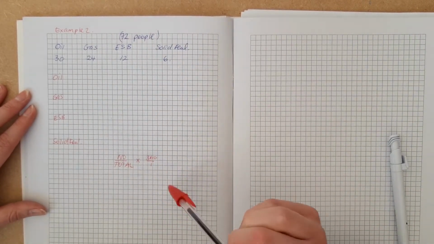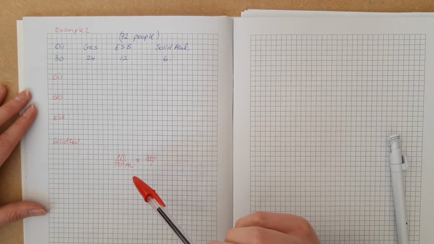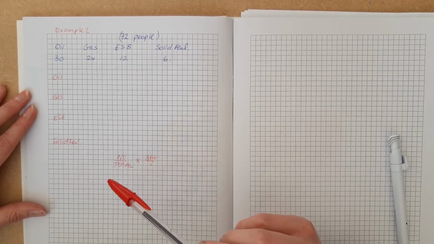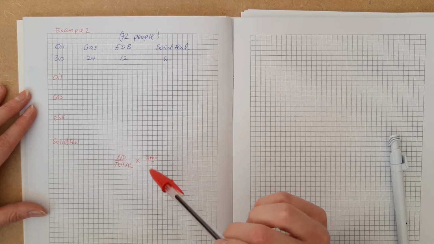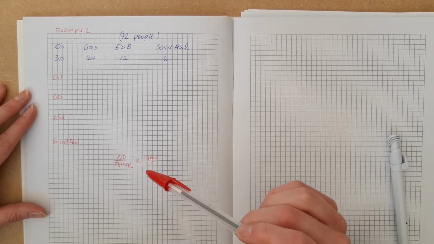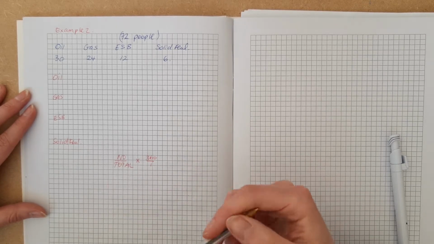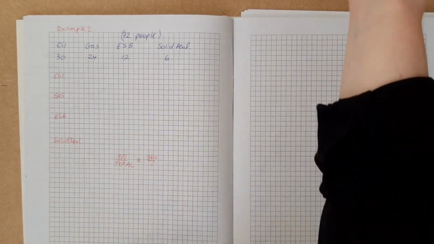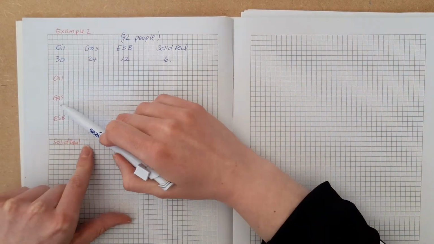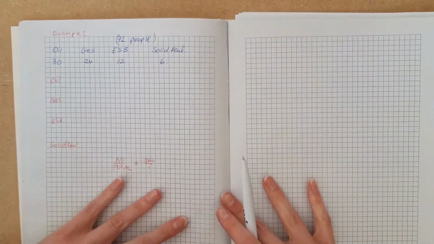The same principle applies for every single question you do, whether it's percentages, whether it's pie charts. If it's a fraction of a number, you put the number over the total and multiply by whatever you're trying to get. If it's percent, it's 100. If it's degrees, it's 360, and so on. Okay, using that logic, we're going to get the degrees for oil, gas, ESB, and solid fuel.